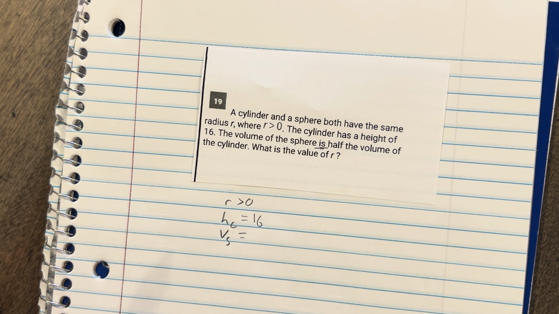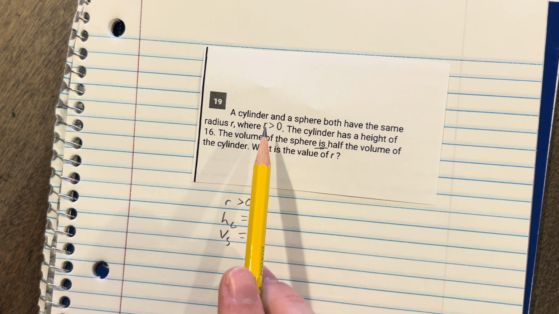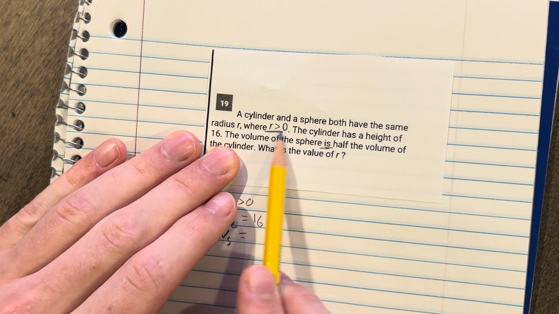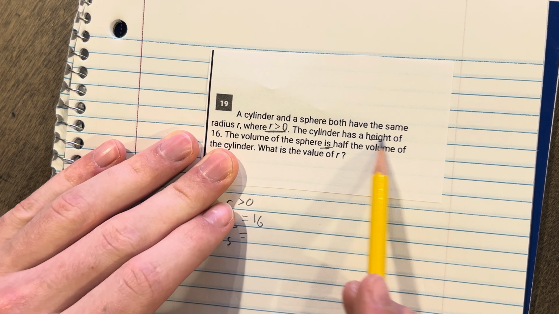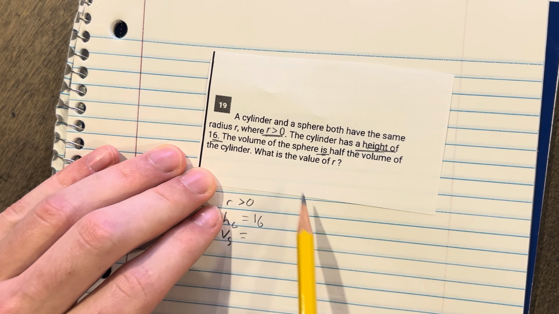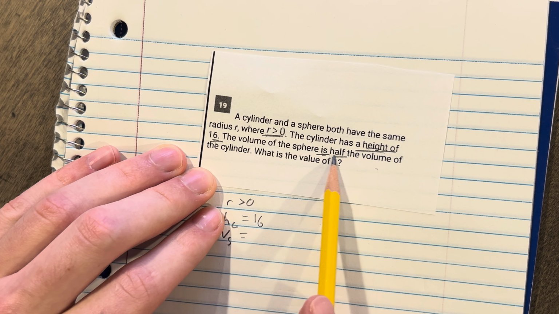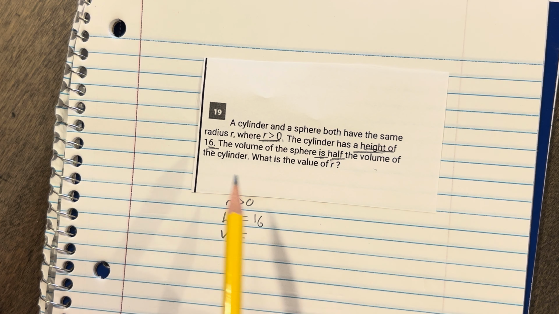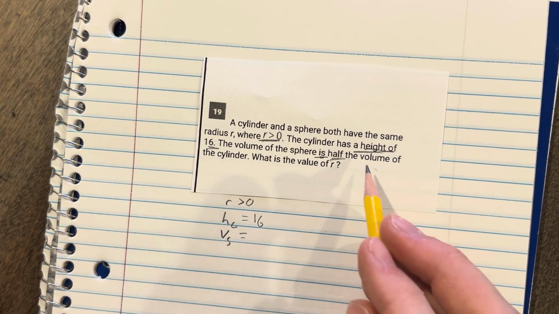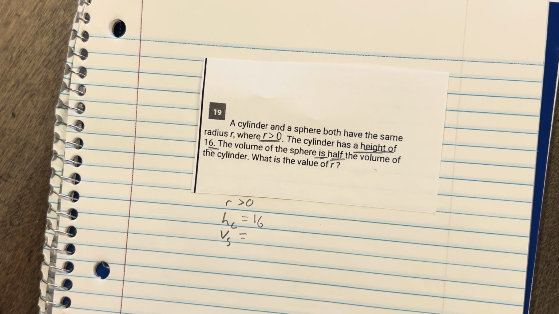The hardest part of these word problems is deciphering what they mean, right? And taking their language and making it into an equation. So what we're doing, we're just taking down these variables, taking what's given to us. This r is greater than 0. This height of 16, looking for those numbers, half, right? So then the volume of the sphere is half the volume of the cylinder.